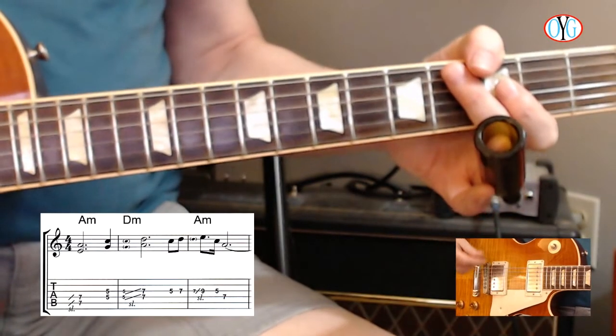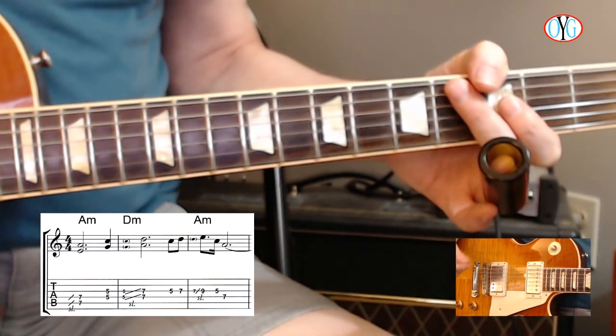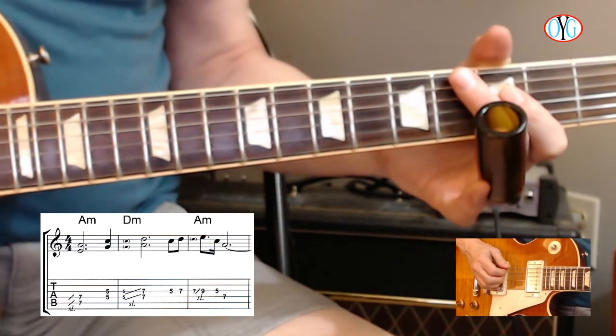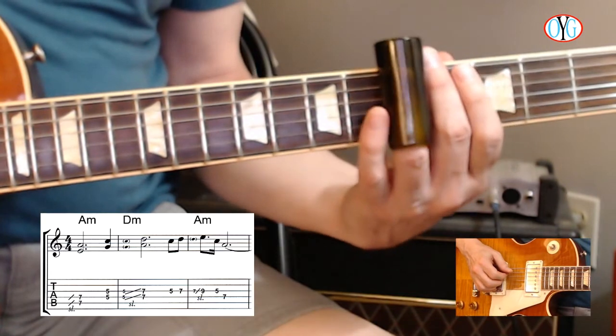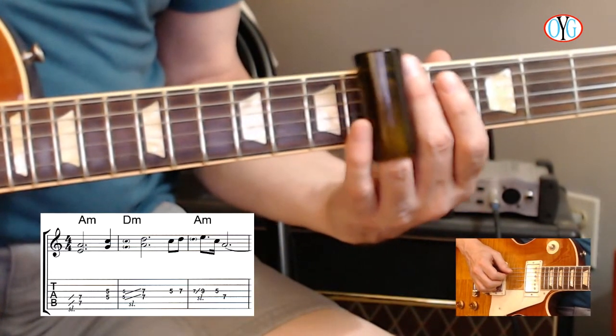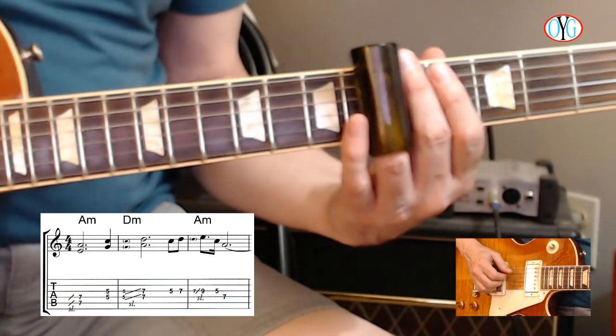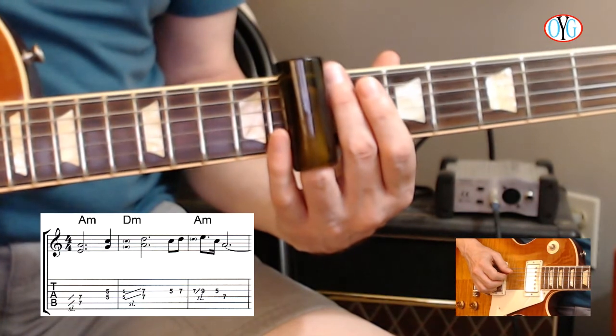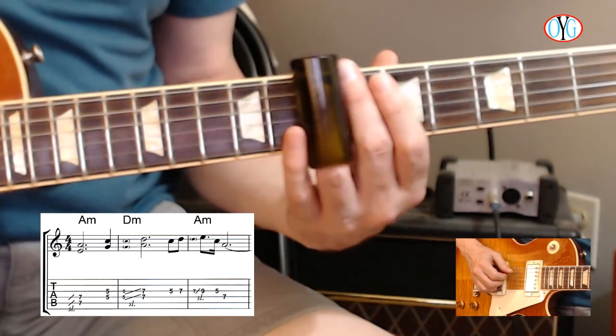All right, the first 3 bars of the melody are in the diagram before you. You're going to start on the 4th and 5th string with your slide somewhere around the 5th fret, and you're going to slide up to the 7th fret. Remember, you've got to be right on top of the 7th fret, not behind it or in front of it.